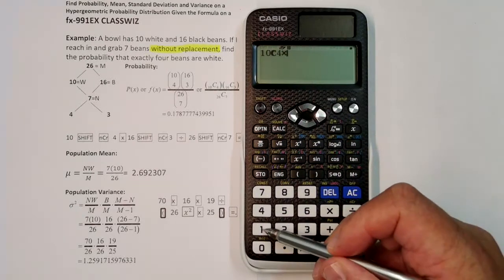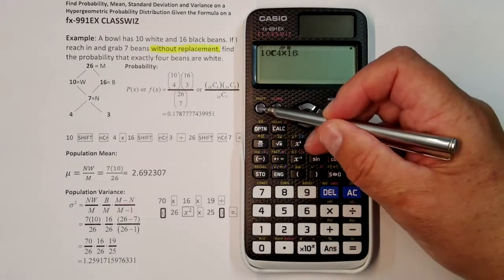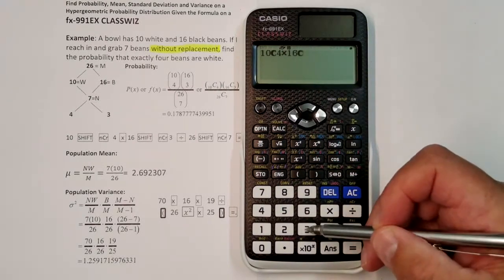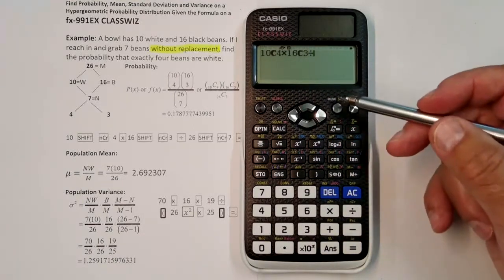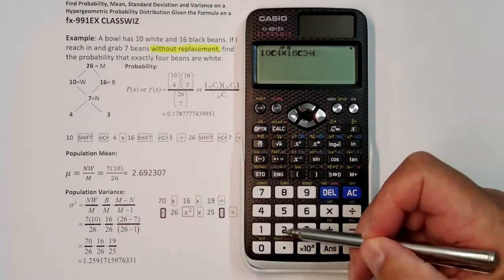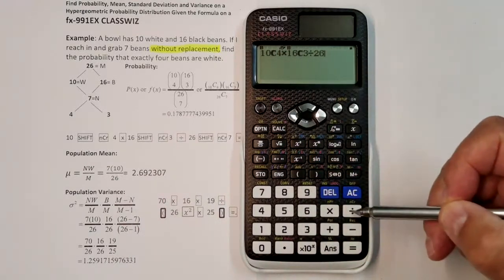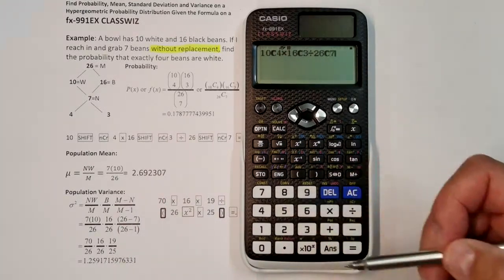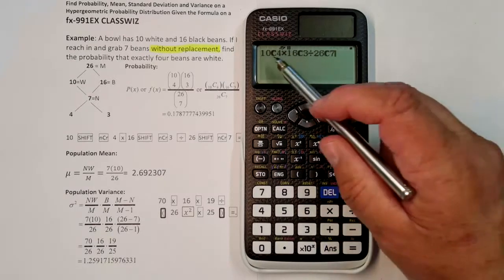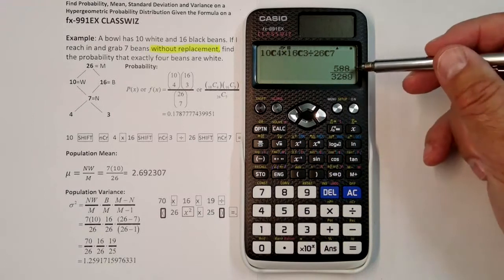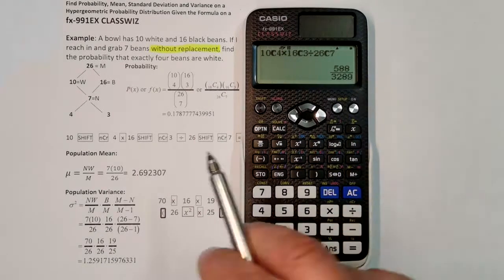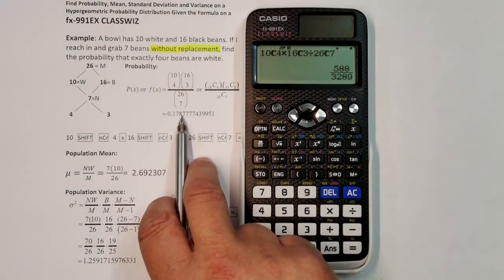Times 16, shift, division key 3, times 16C3. Divided by 26, shift, division key 7. Now, this is the way the calculator will look many times. Equals 588 over 3289. But that's not what I have here.